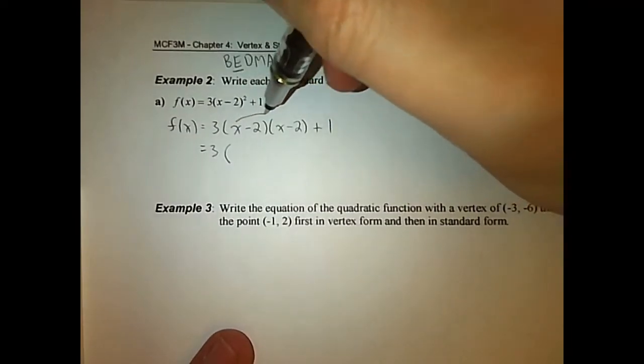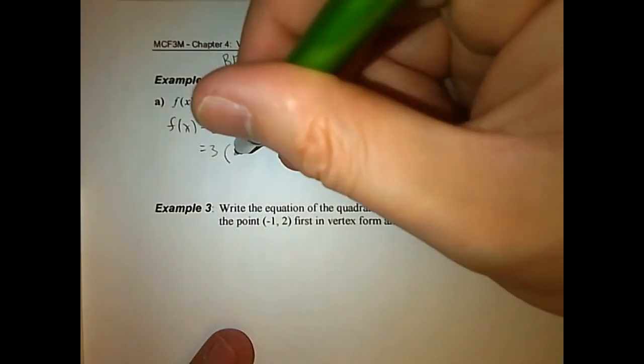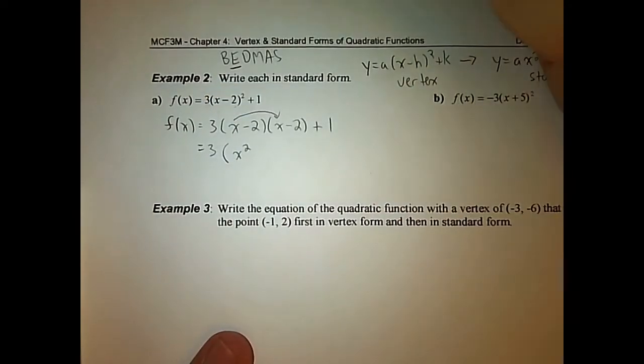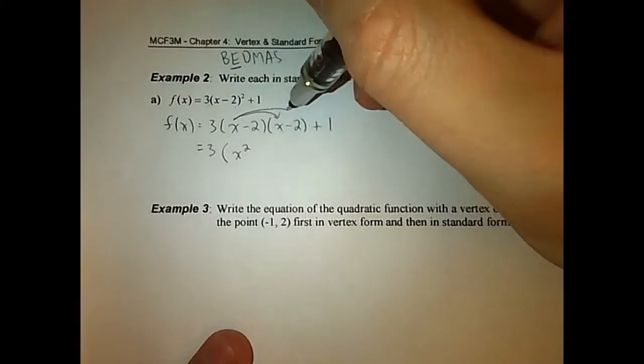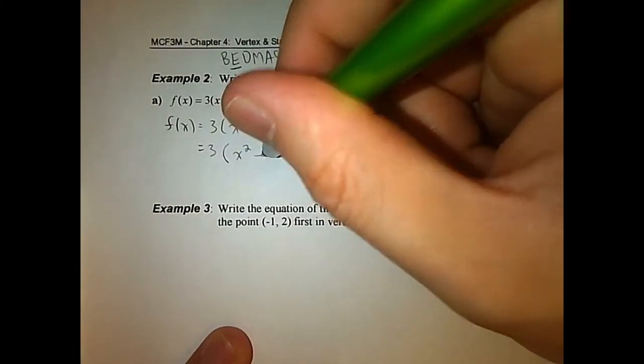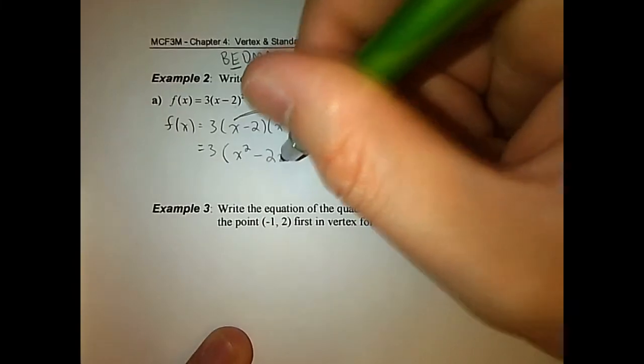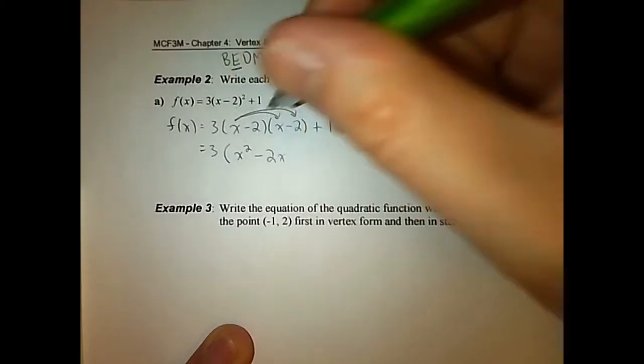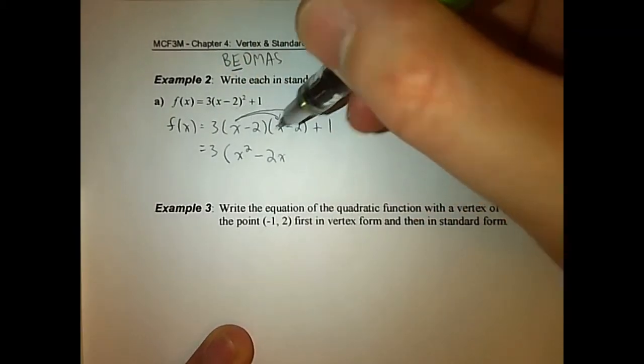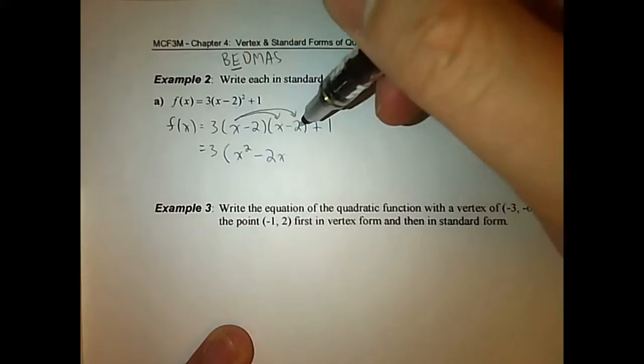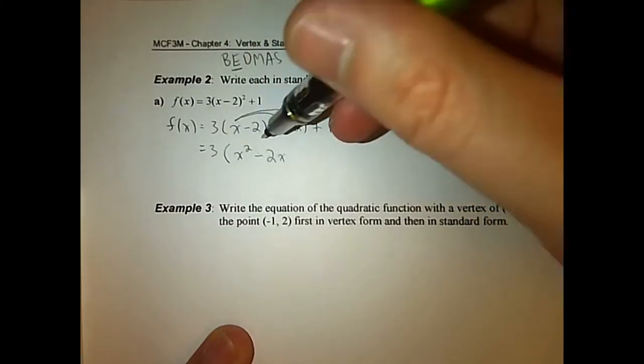So first, x times x, x squared. Hopefully at this point we are pretty confident in how to do this, and if not, come to office hours so we can go over it, because this is a very important skill. So first, x times x is x squared, x times negative 2, negative 2x.